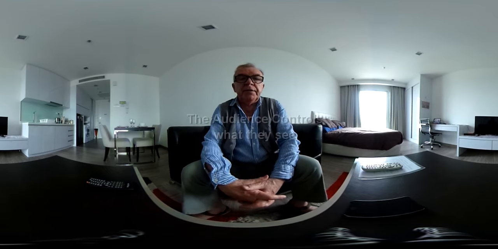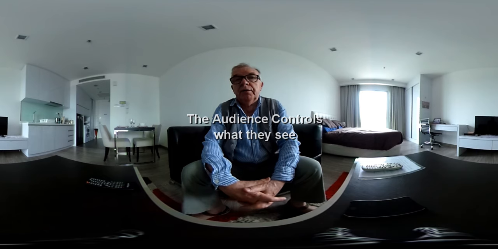And one of the things to remember when you're making 360 videos is that the audience has control over what they see. So unlike ordinary cameras where the view is limited simply to what's in front of the camera, the viewer of 360 videos has the ability to also rotate the view and look at all of the elements within the room.